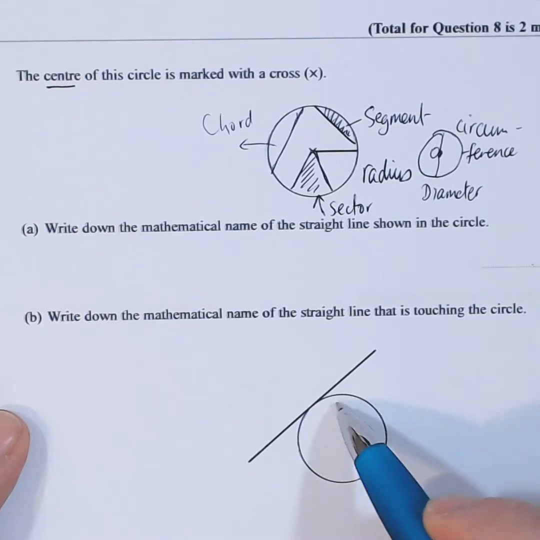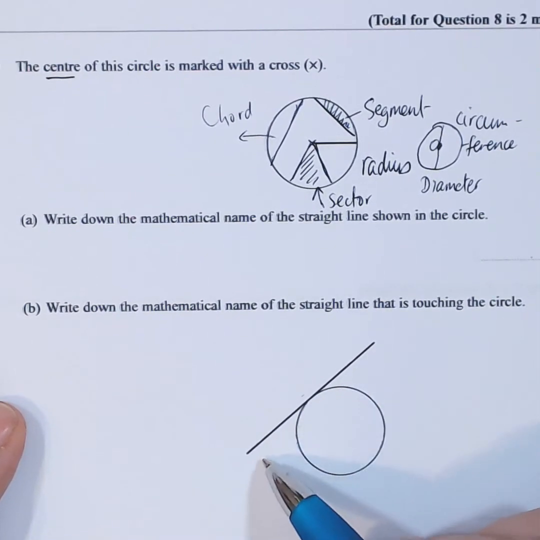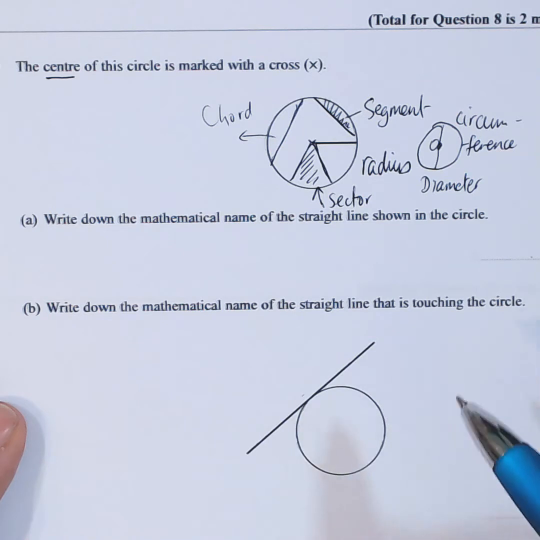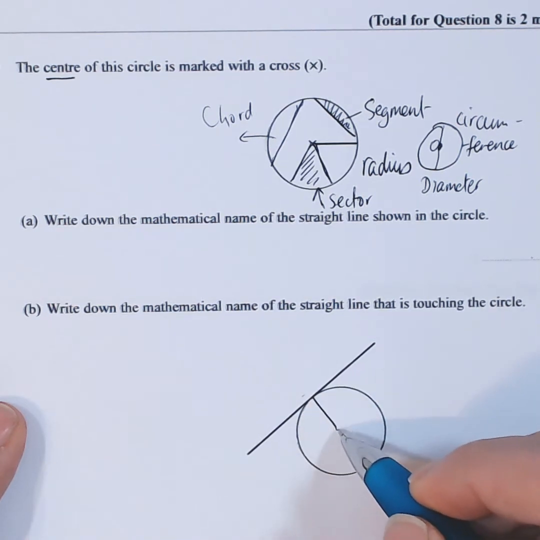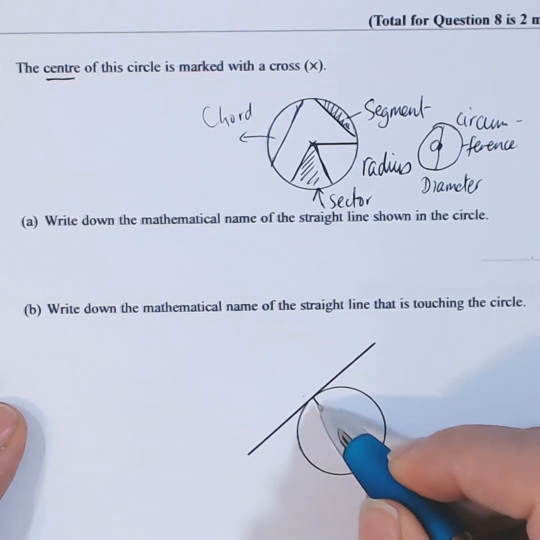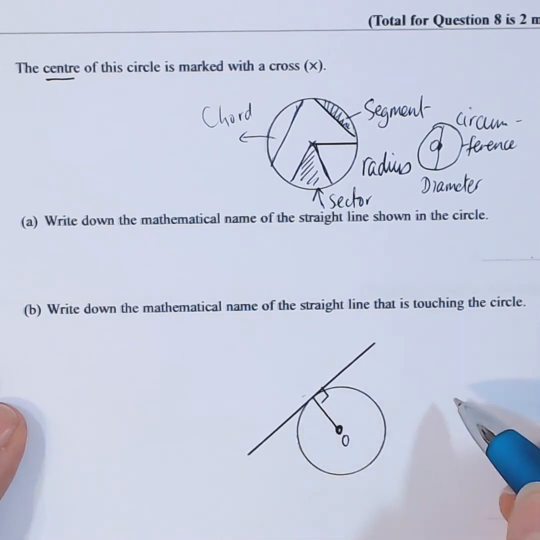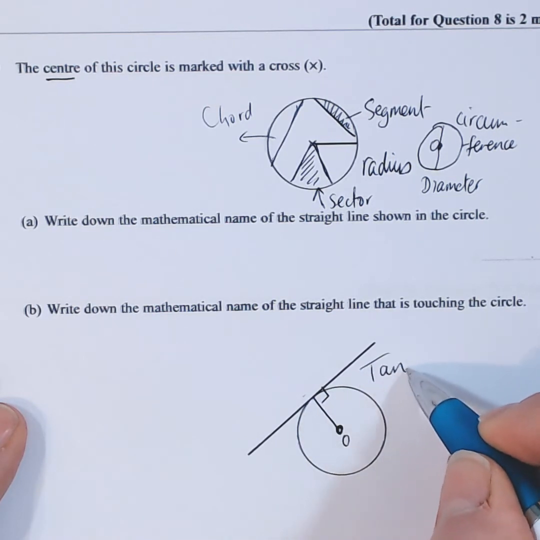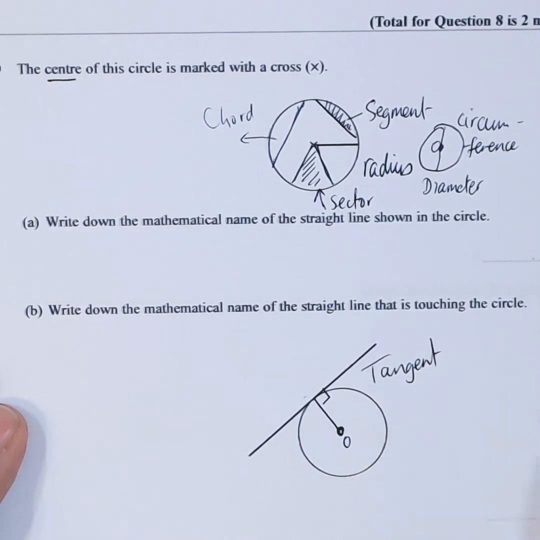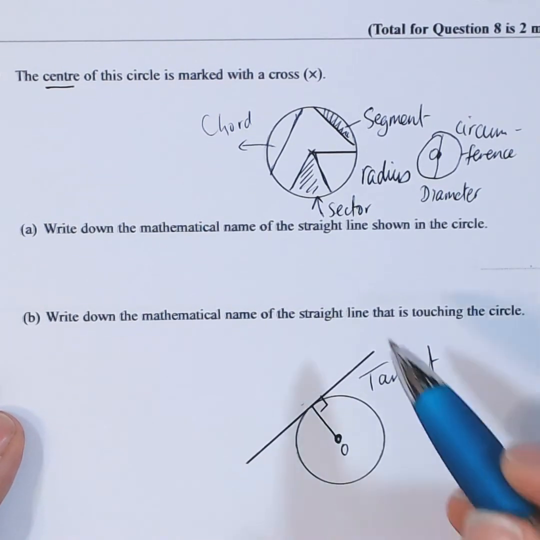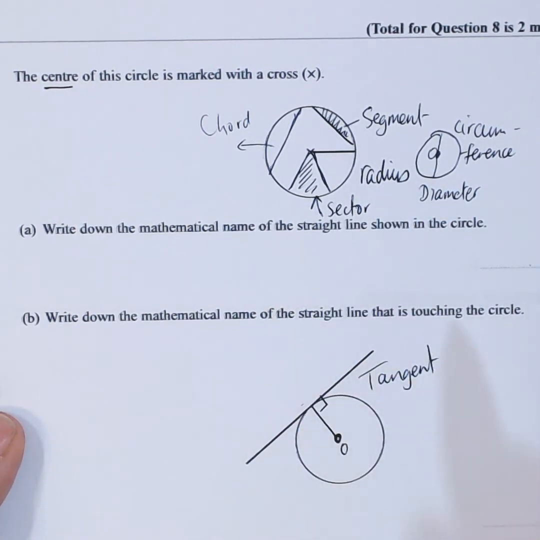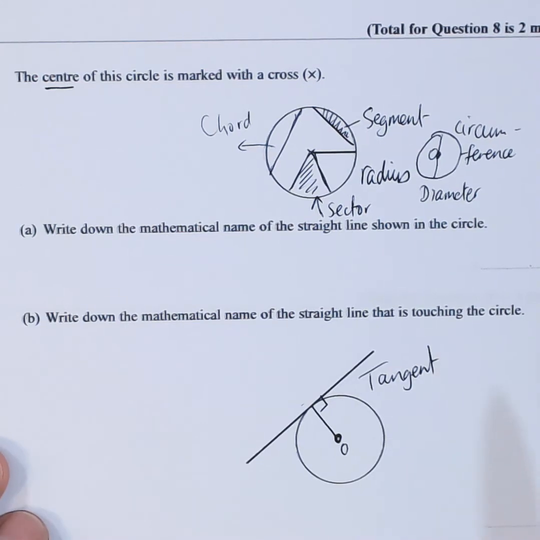And this last part of the question talks about this straight line touching the circle at one point. Well, technically that's touched the radius from the centre at one point. It makes 90 degrees and it's called a tangent. So the tangent to the circle. So you need to get to grips with the names of all the special parts of the circle, guys.